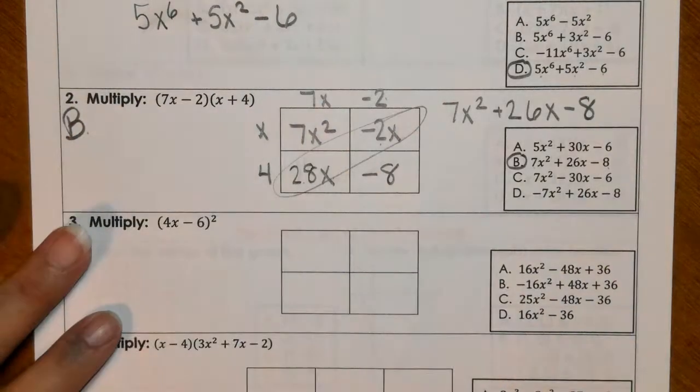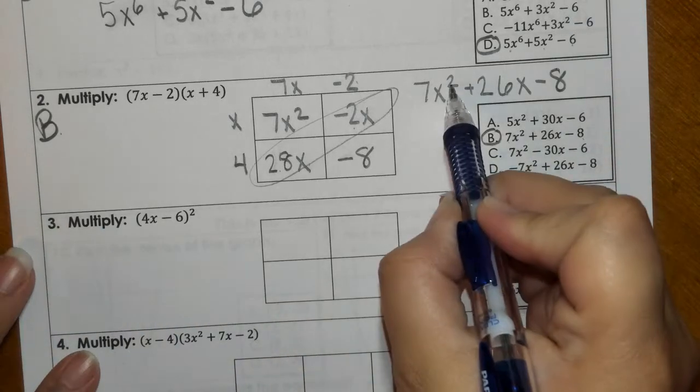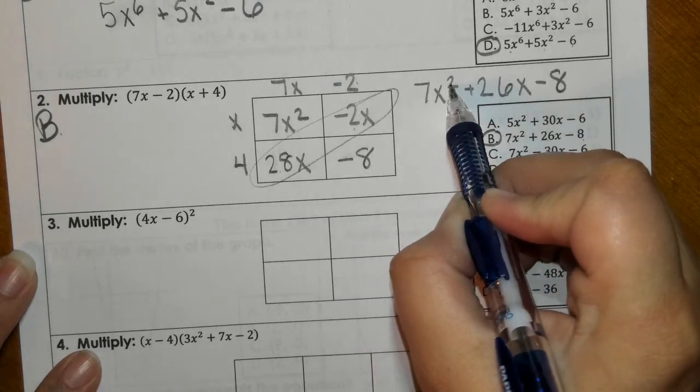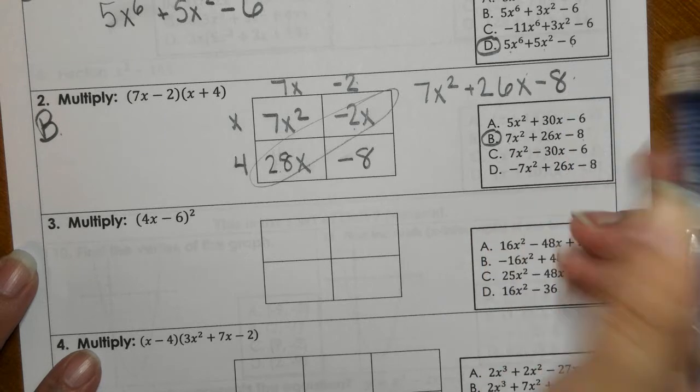Okay, the other thing is you want to remember that when we write our answer, I should have said this in number 1, we're writing it in standard form, making sure that our highest exponent is first, and we work our way down. So 2, 1, no x at all.